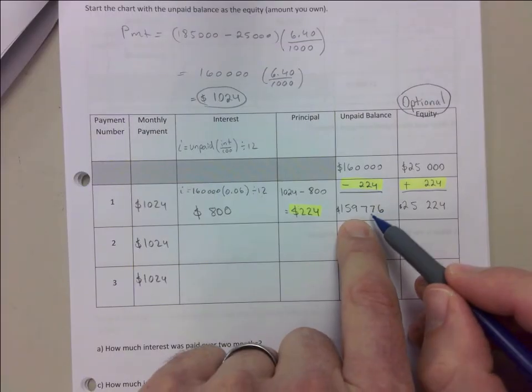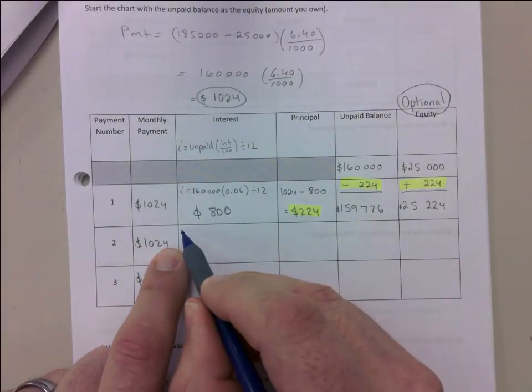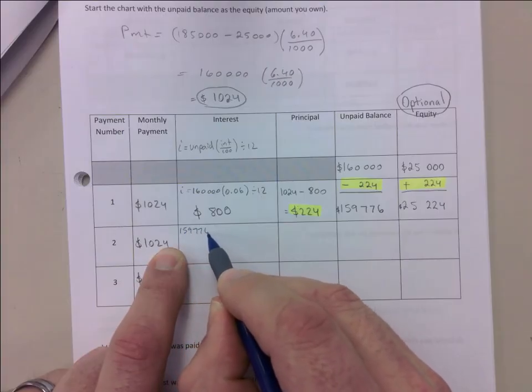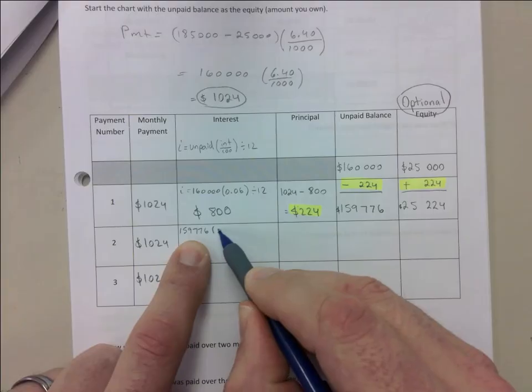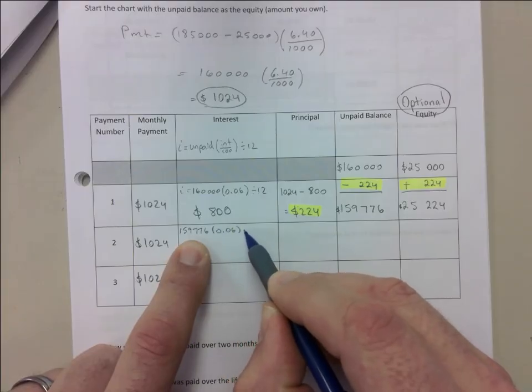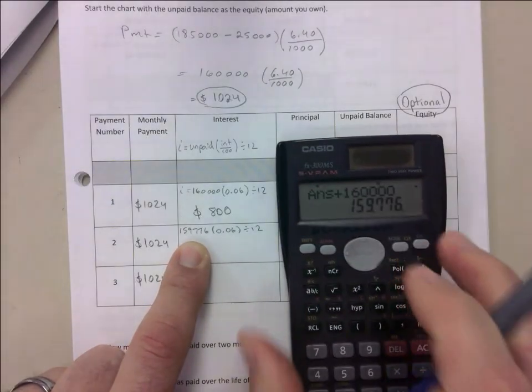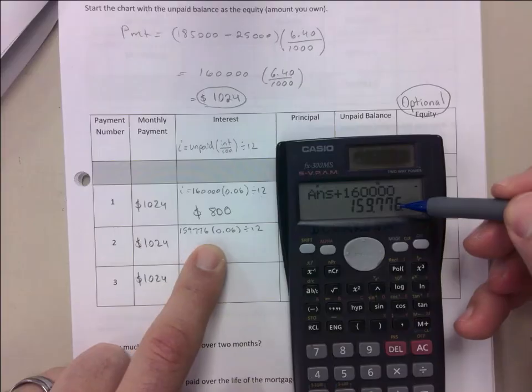Let's take this number with us again here. So now the unpaid balance is $159,776. We still multiply it by 6%. We divide it by 12. I happen to have this number on my calculator still.